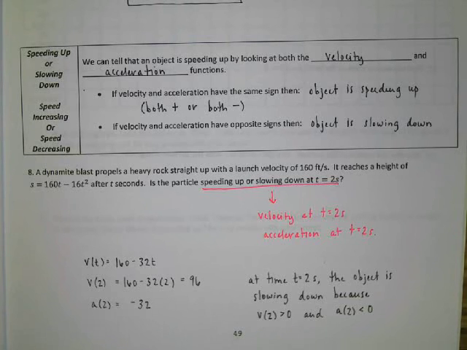I know that is a lot of information. For right now, I just want you to have the general idea of what all these functions tell us about the motion of a particle. And tomorrow we'll work through an example first together where we try to process this and put it all together. Then you'll have a lot more practice working through these particle motion problems.